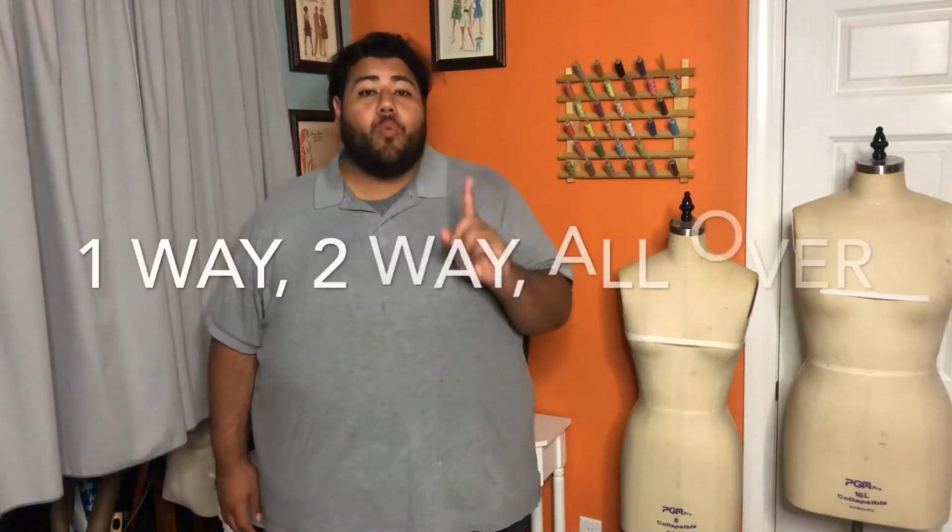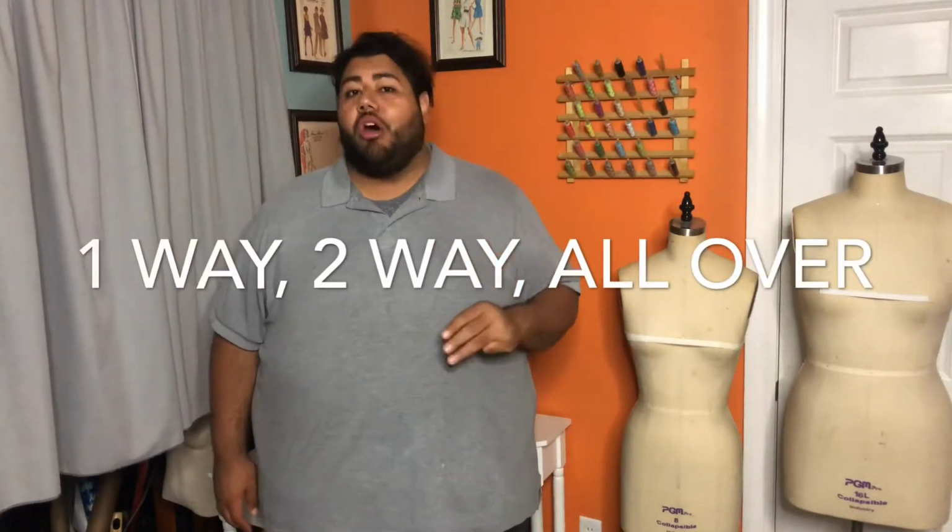Now let's talk about the different types of prints and patterns. We have three major categories: one-way, two-way, and all over. One-way patterns are patterns that go in the same direction. For example, if you have a bunch of flowers and all the flowers are going in the same direction, that means that you will want to make sure that you cut your patterns all following that same direction. Otherwise, you'll get done and you're going to have one leg where all the flowers go up, and the other leg, all the flowers are going to be facing down. A one-way pattern dictates the way you have to cut your pattern pieces.